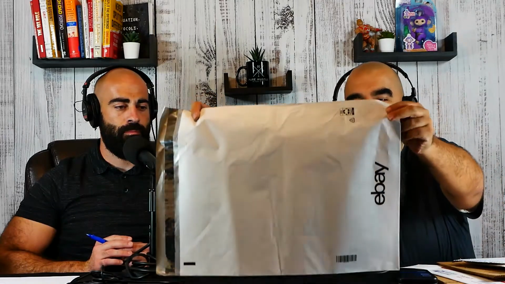But the poly mailers are nice. Now, you could do a lot of clothing in these, right? You could do shirts, you could do button-down shirts, you could do jeans. And now we'll talk about a better way to ship jeans besides these, but these are always great for backpacks, right? If you can fit a backpack in there, or larger items.